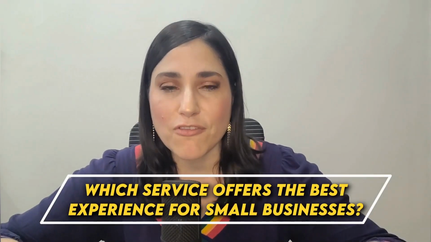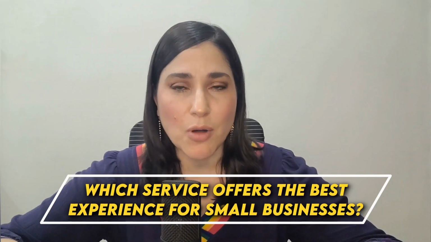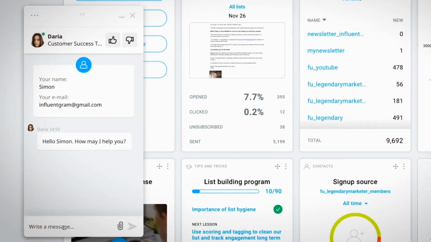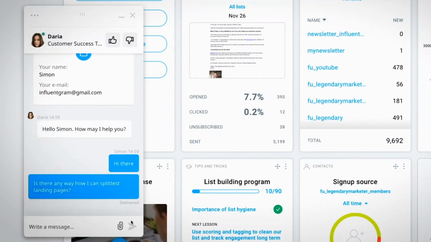Which service offers the best experience for small businesses? For small businesses, having good customer support is really important when things get tough or you need quick help. If the issue is not fixed on time, it could mess up your business. That's where GetResponse comes in. They're always there to help, 24/7. No matter the problem, their special team is just a call or message away, so you're never alone.